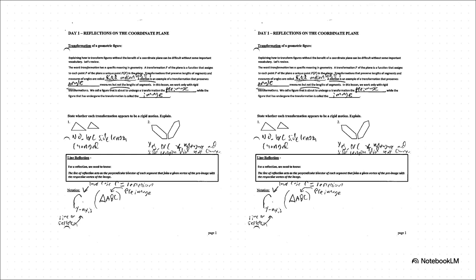And check this out. These two images show you exactly what we're talking about. Look at the one on the left, labeled number 1. See how the shape got all stretched out? The side lengths are totally different. That is not a rigid motion. But now look at number 2 on the right. The triangle moved, yeah, and it's facing a different way, but the shape itself, the side lengths, the angles, they're exactly the same. That's a rigid motion, and that's going to be our focus.